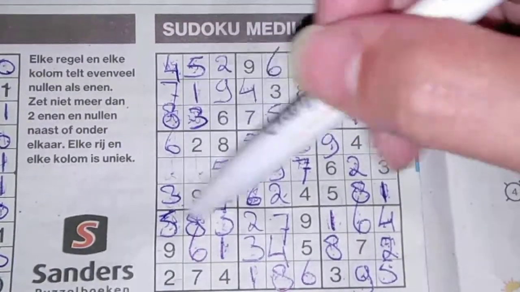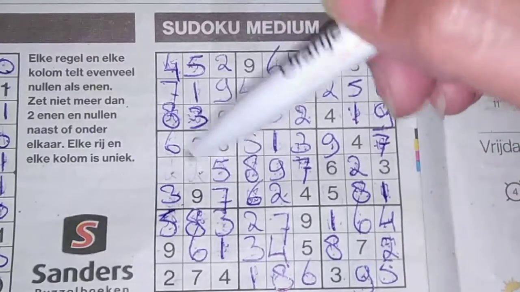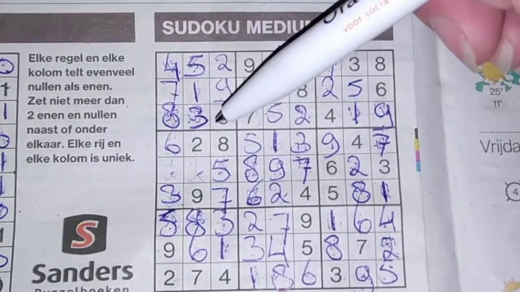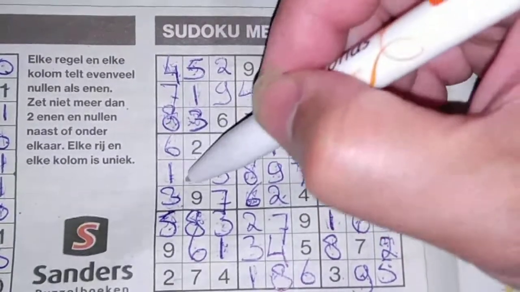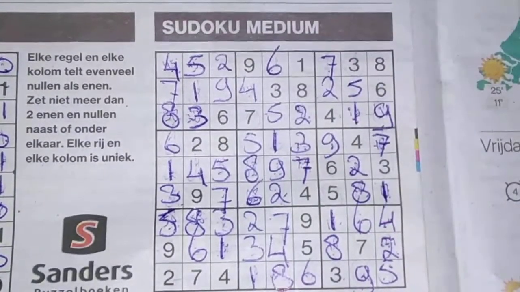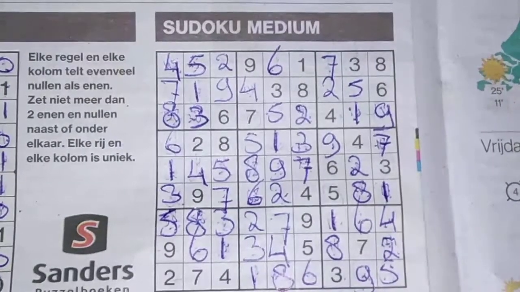And the last 2 numbers of this big square for the numbers 1 and 4. We have a 1 here, no 1 there. 1 should be here, and a 4 goes there. Finished in 12 minutes. Oh, right. For Sudoku Medium, I'm well pleased.